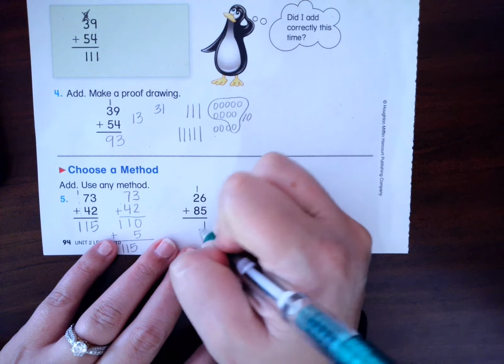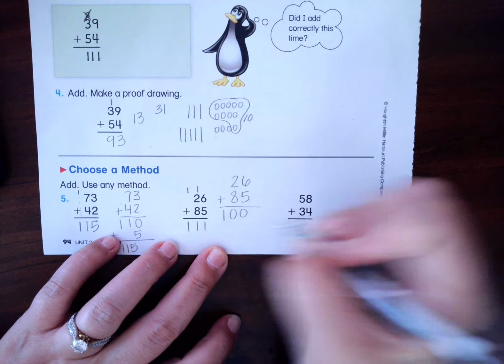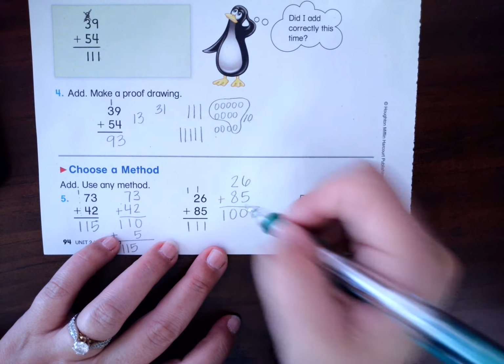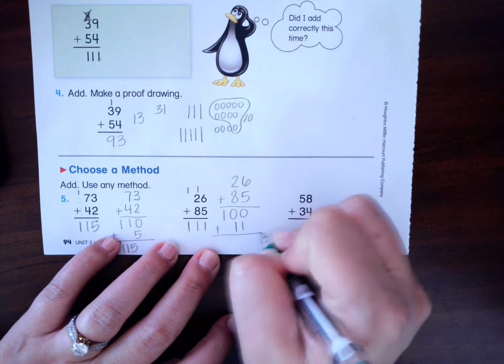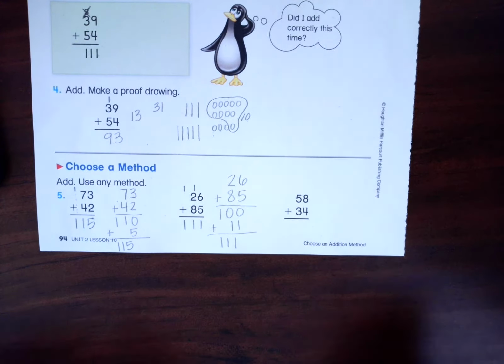Or I can do show all totals. So I have 2 plus 8, so 20 plus 80, which is 100, and 6 plus 5, which is 11, and I add those together and I get 111.